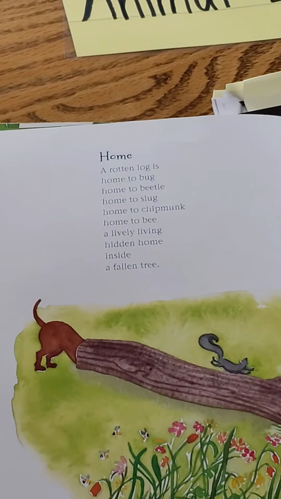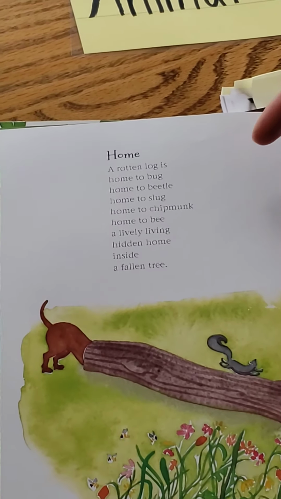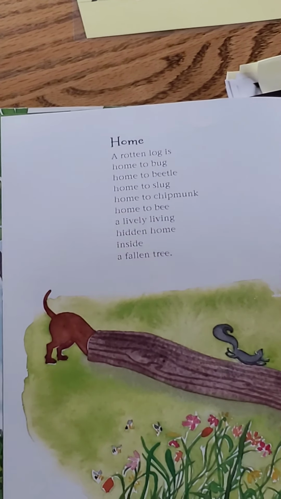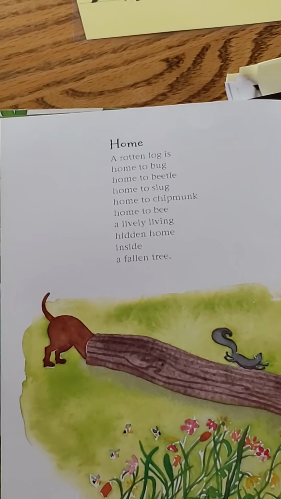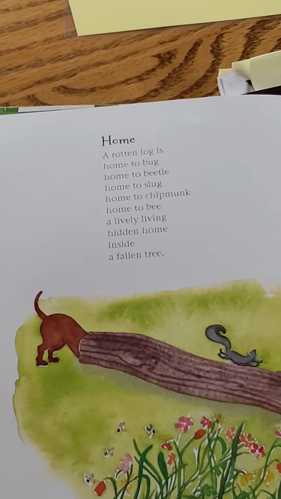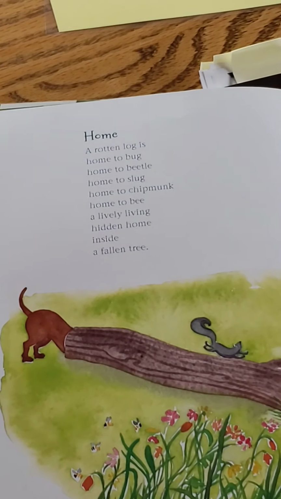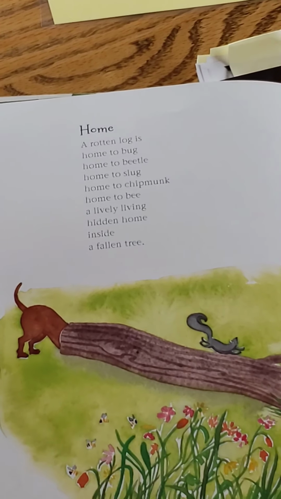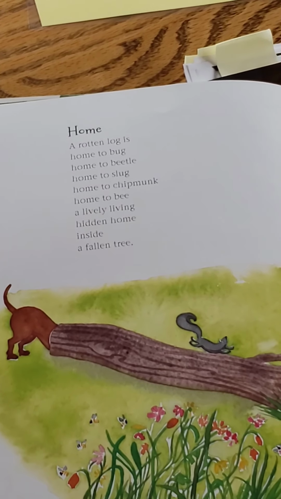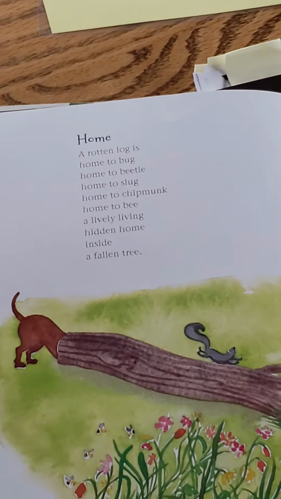It's just a beautiful short little poem, and if you notice there's a repeating line: home to bee, home to bug, home to beetle, home to slug, home to chipmunk, home to bee. It's a repeating line all about how a home, this log right here, is a home to all these different animals. What is another word for a home?